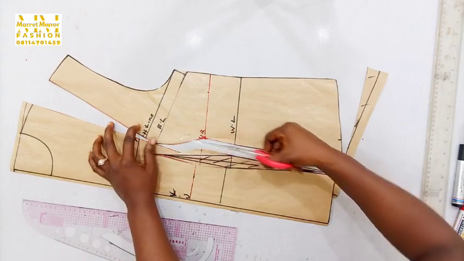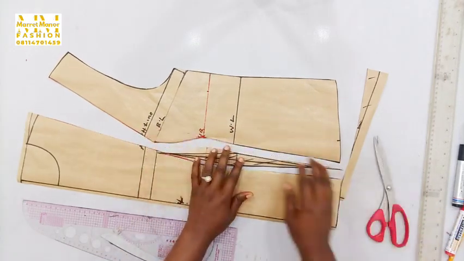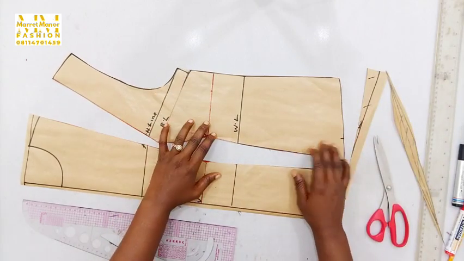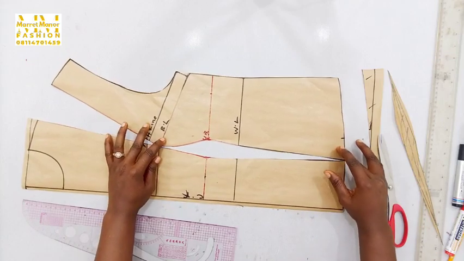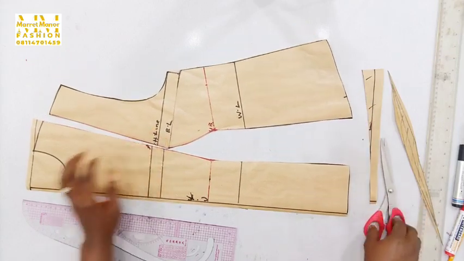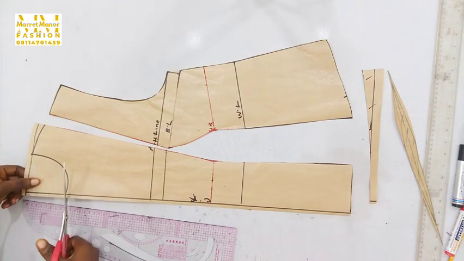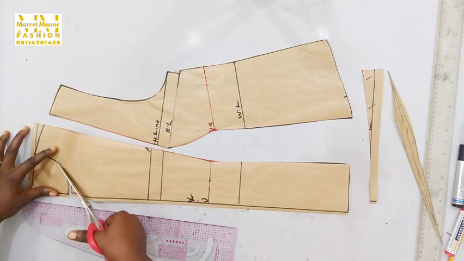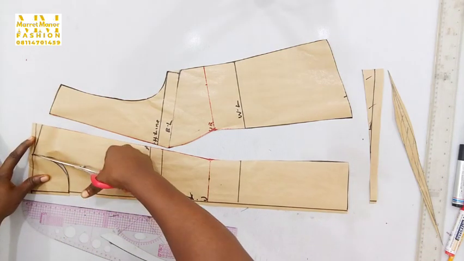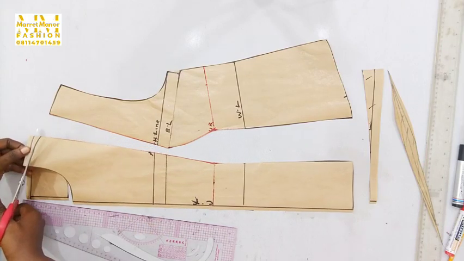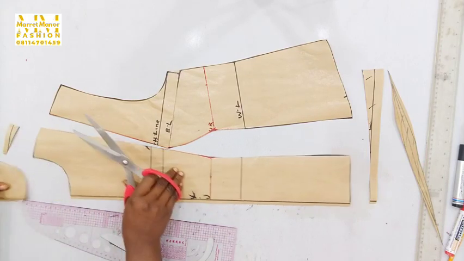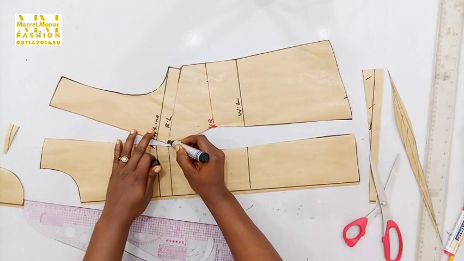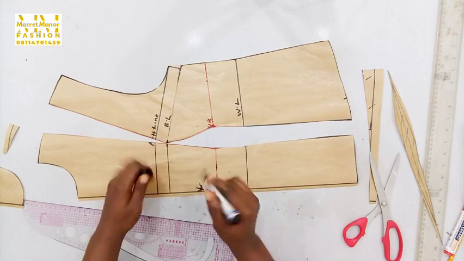Okay. So right here, we've cut out the dart of our waist, and we've closed the dart of the side. And at the end of the day, we have a princess style line, shoulder princess style line. You know we have armhole princess style line also, right? So this is the shoulder princess style line. So you can see that this is the bust point. I want to make sure that is marked out.